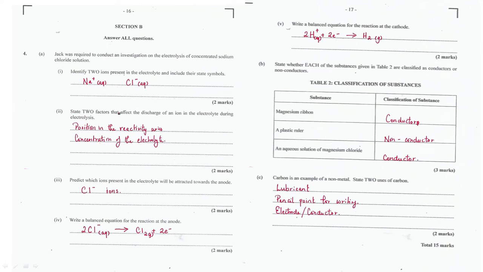It says state 2 factors that affect the discharge of an ion in the electrolyte during electrolysis. So first of all, it will be the position in the reactivity series. So remember, the lower down you're found in the reactivity series, the more unstable you are. So you would come off first. And then we have the concentration of the electrolyte as well. That determines what usually comes off at the anode. Yeah. For especially halide ions, right?